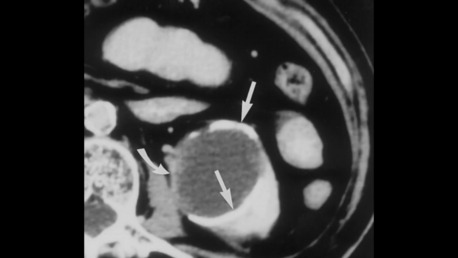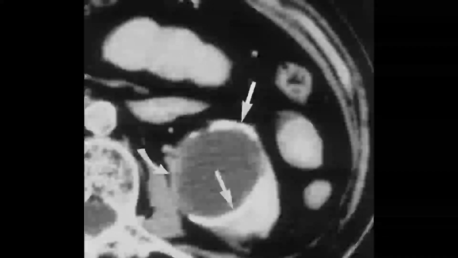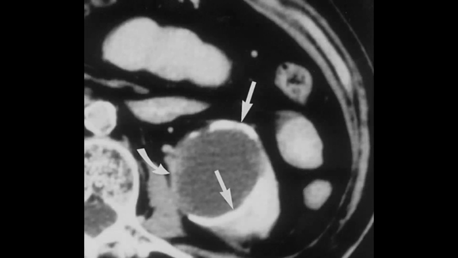As you can see on this image, there is a thin wall, but there is also a wall calcification, and if there were any septation, you would still label it as category 2, but there will be no contrast enhancement in it. So far as malignant risk is concerned, it is less than 3%, and there is also no follow-up required for such a cystic lesion, which falls in Bosniak category 2.